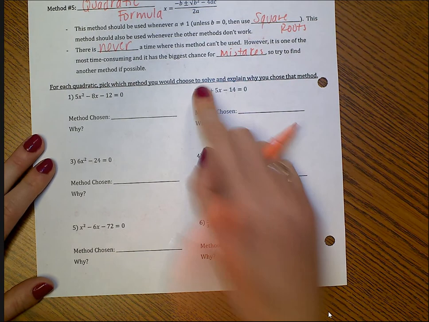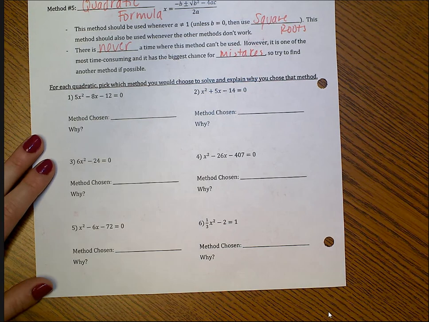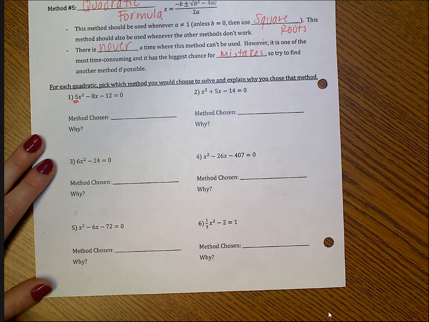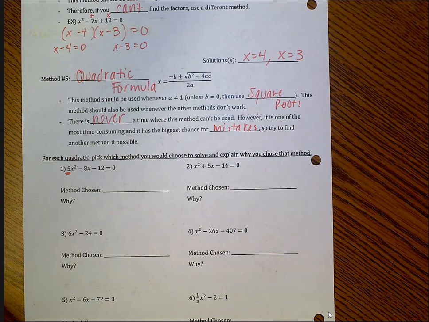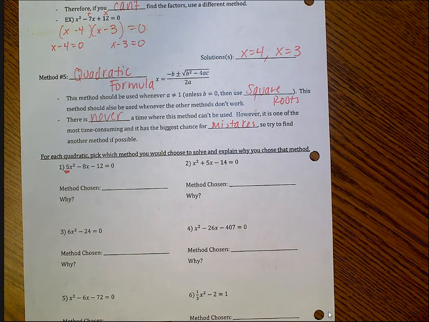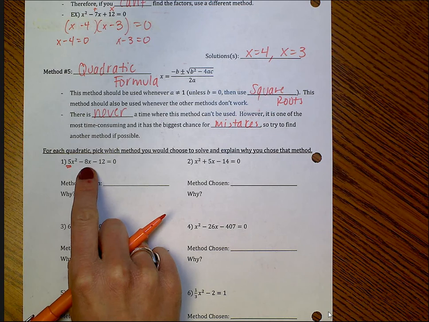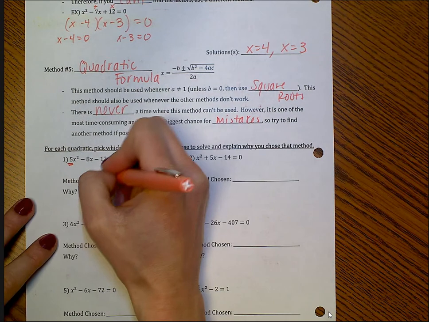Okay, so let's think through a few of these. Number 1, here's what would jump out at me right away. I would see that A is not 1. Okay, I'm definitely not going to use factoring. A is not 1. Graphing, no way, because I'm not going to pick graphing no matter what on any of these. I can't do square roots because B doesn't equal 0. Honestly, right away, I would see A is not 1, and I see that there's a B there, so I'm going to go straight for quadratic formula.